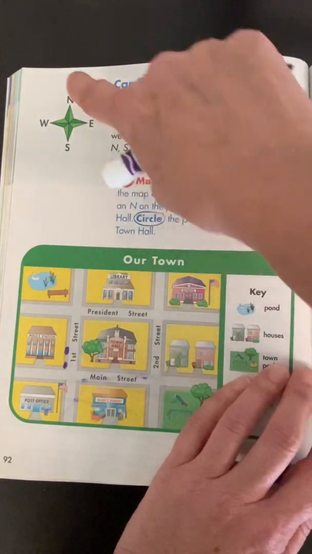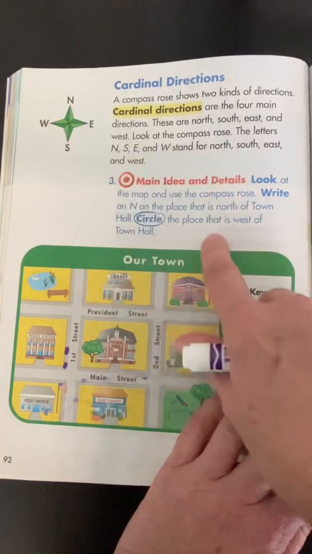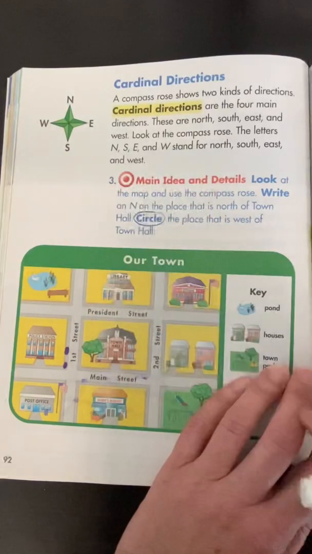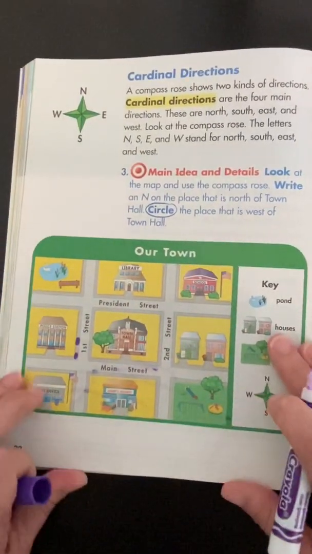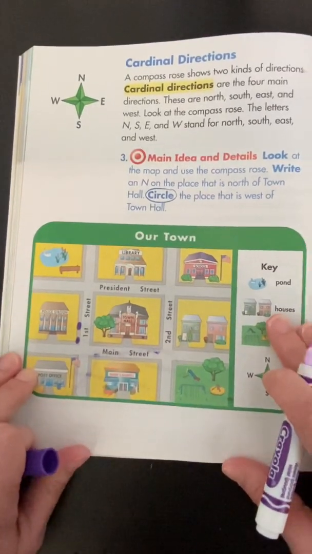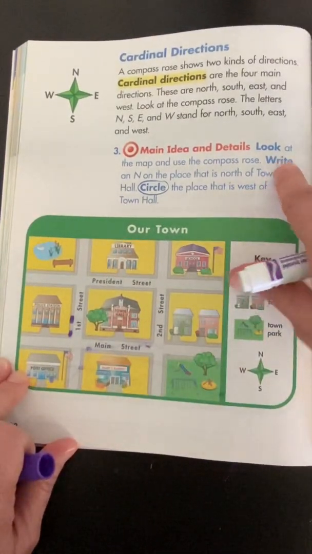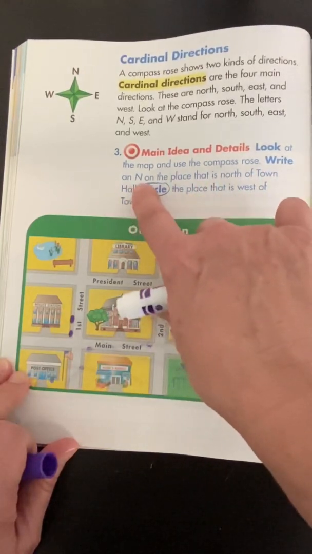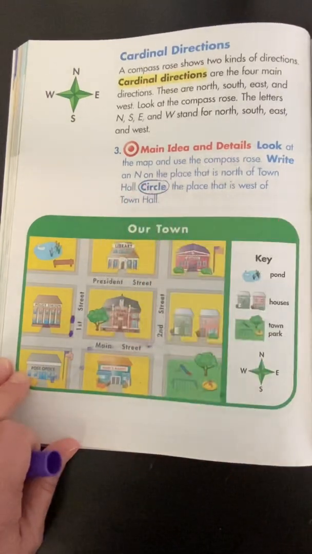The letters N, S, E, and W stand for north, south, east, and west. So that tells you what direction things are, so we can find them easily. All right, so let's take a look at our map. Let's follow these directions. Here it says, look at the map and use the compass rose. Write an N on the place that is north of Town Hall. Okay, that's our first direction.